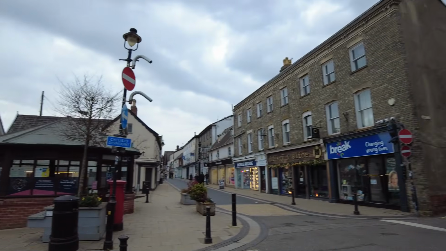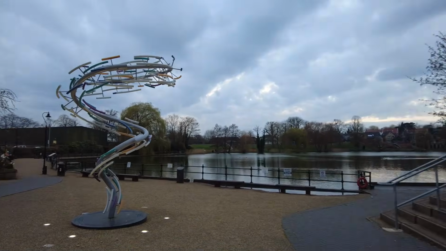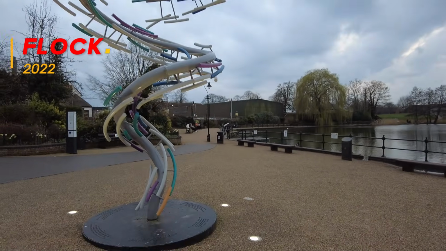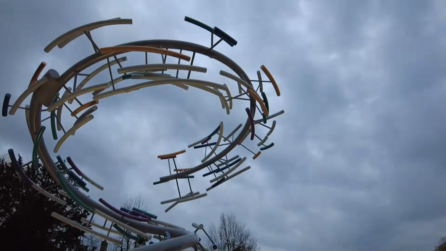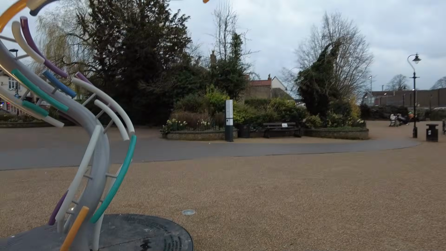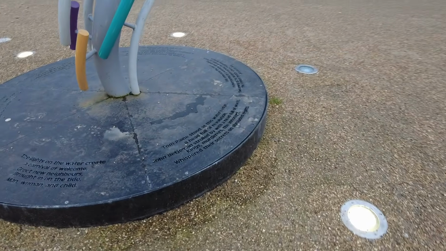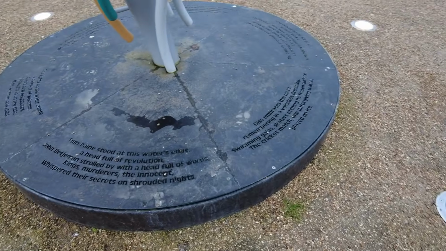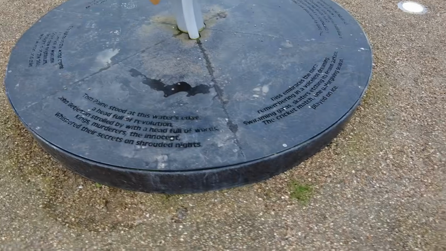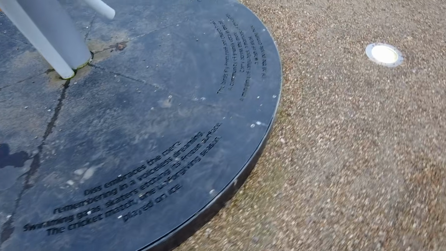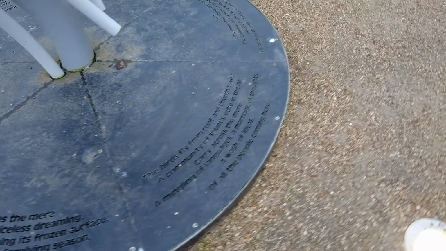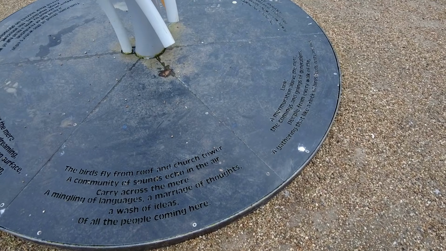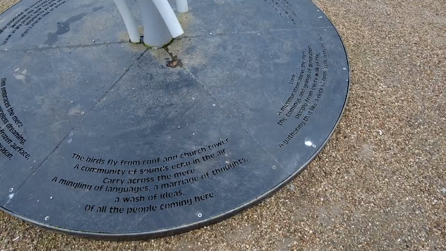Should we take a look at the mirror? There you go, remember the sculpture. It's very recent, isn't it? It's not bad, I suppose. A bit like the Olympic Park in Stratford, isn't it? There's quite a bit of poetry along the bottom. Birds fly from the roof, church tower. Community sounds echo in the air, carry across the mere.